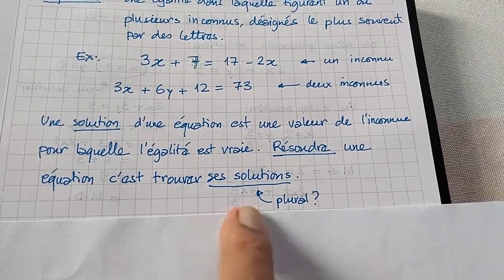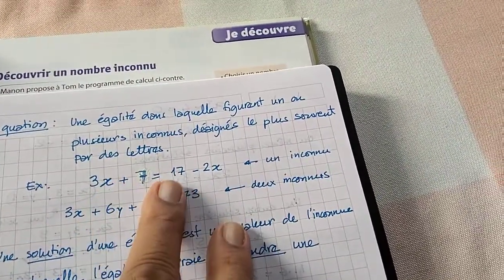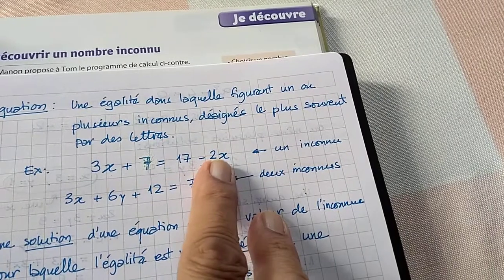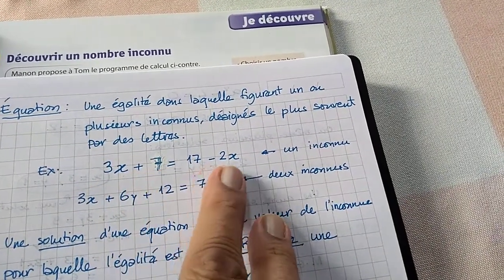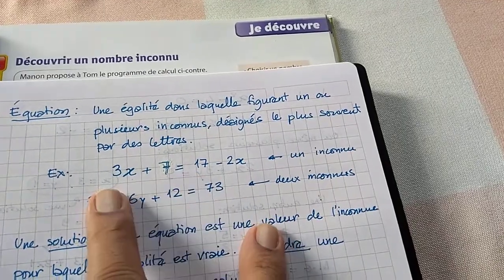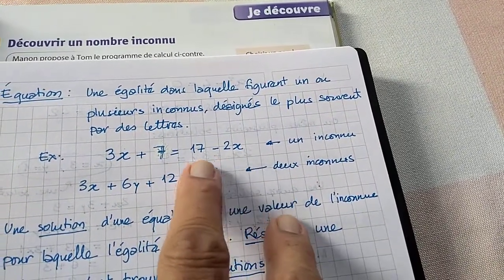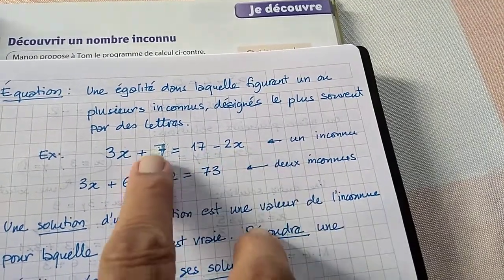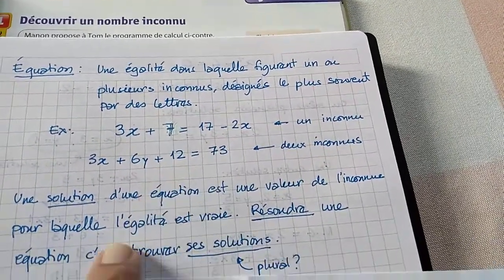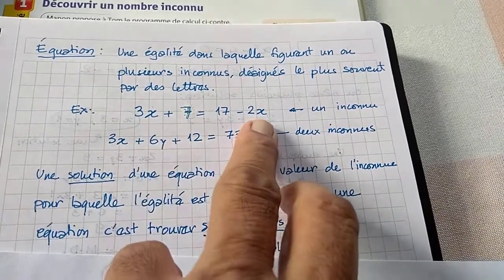Okay. So, égalité is just two different terms, mathematical expressions, which are linked by an equal sign. An equation is an equality which has one or more unknowns, like this here or this. Une solution d'une équation is to find out the values for which the equality is true.